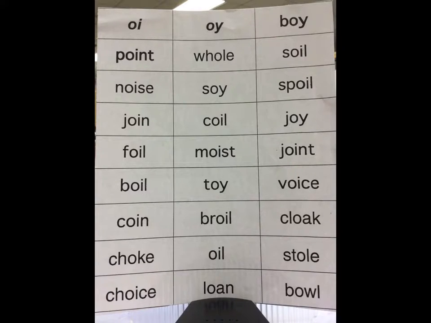Today, you're actually going to be hearing the long O sound, O, but you're also going to be hearing the sound oi. And oi, with the spellings of OI and OY, like you see at the top, as our headers. Thinking about words like boy with the OY, and then we have point. In both of those, you're hearing the oi sound.